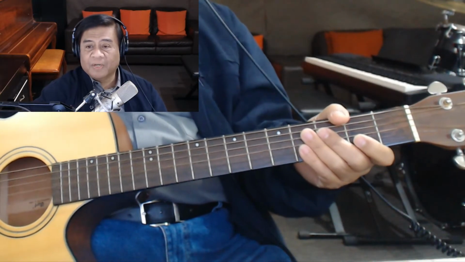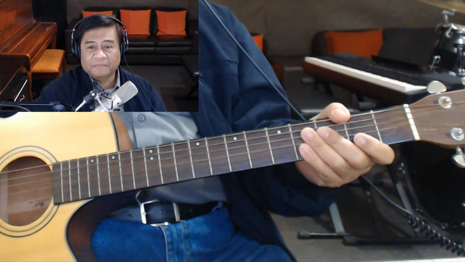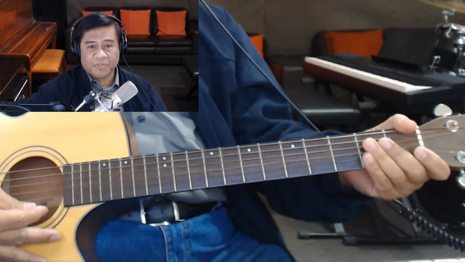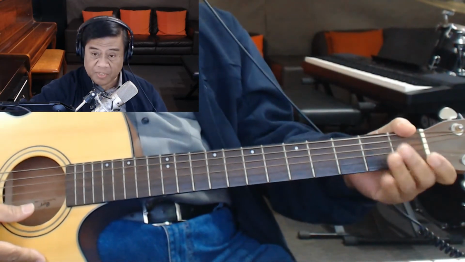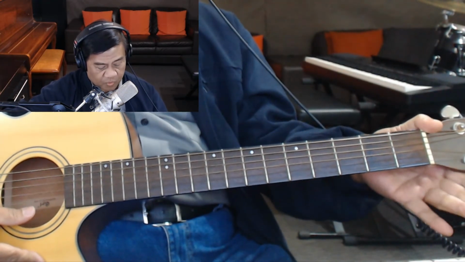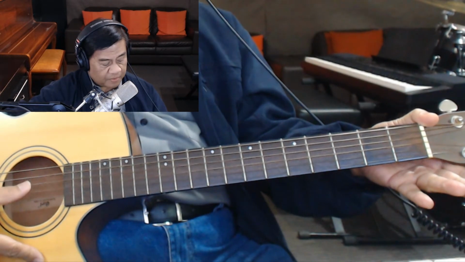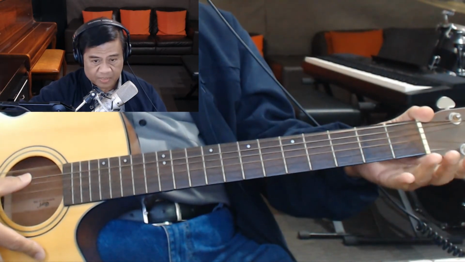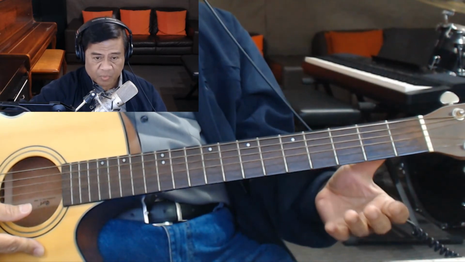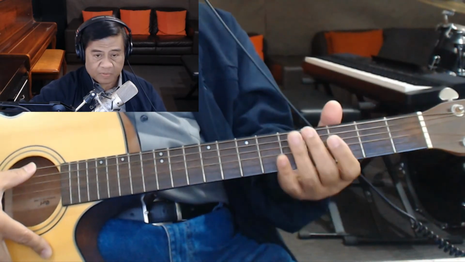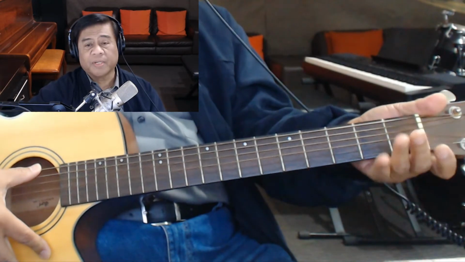So if we continue, the first lesson is about the 1st string of your guitar. There are 6 strings on the guitar. This is the first one: 1, 2, 3, 4, 5, 6. The bottom one is the thinnest string, which is the number 1 string, and the top one, which is the thickest string, is the 6th string.